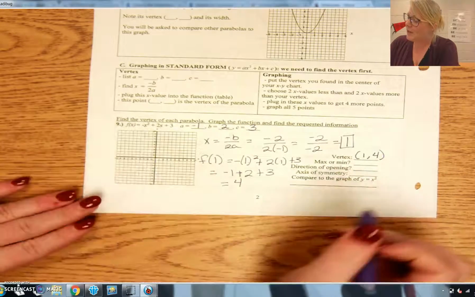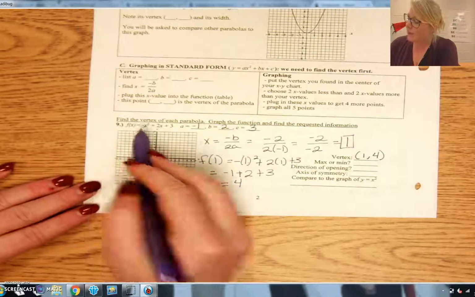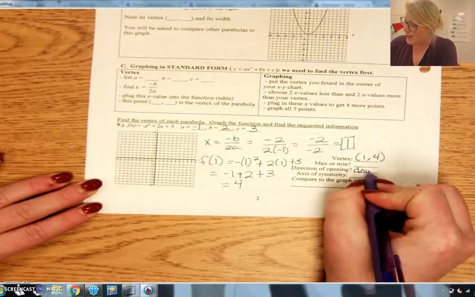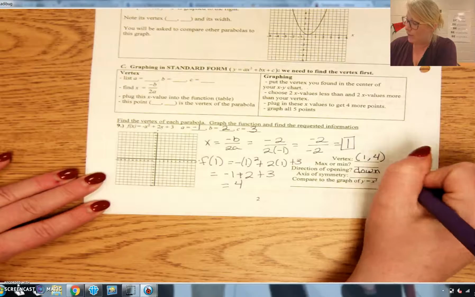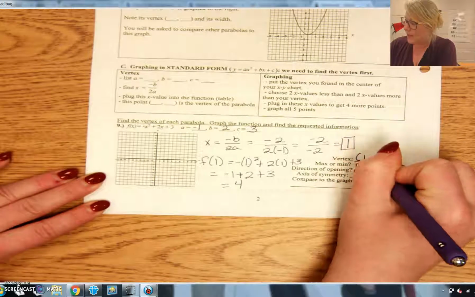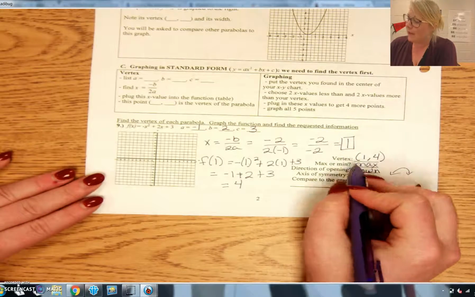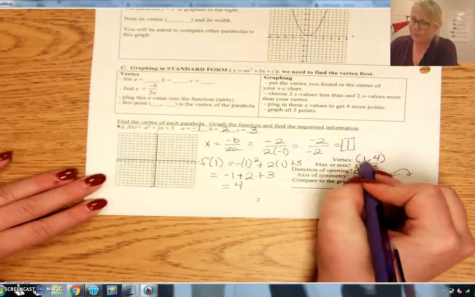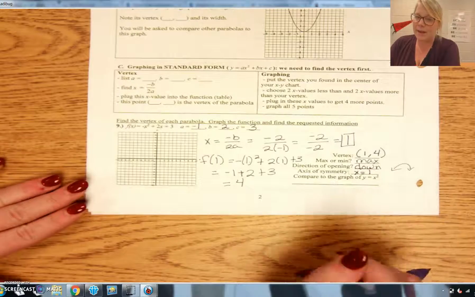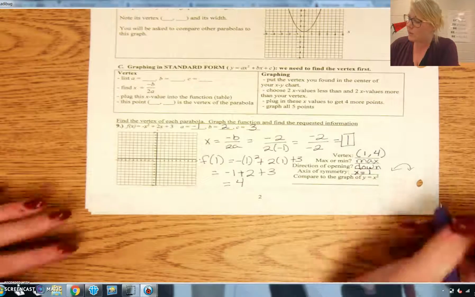So I know my opening is going to be down because A is a negative number. And since it's going down, I'm going to have a maximum. My axis of symmetry is always where x equals my vertex, so x equals 1. Okay? Now, I can't graph yet. I just know one point on my graph.